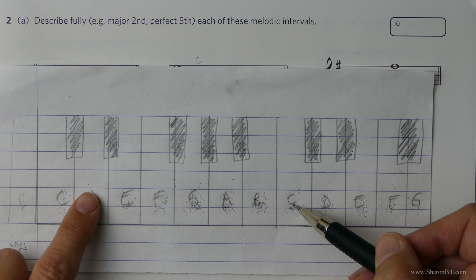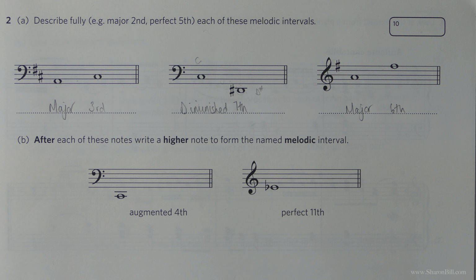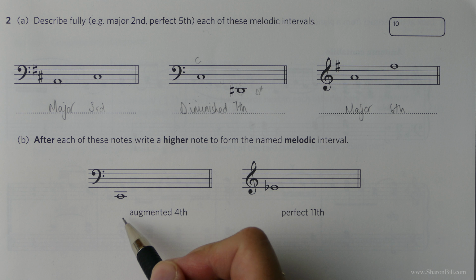There we go. So you're always treating your lowest note, whichever order that comes in, as the key note, as your tonic. So here we've got a 1, 3, 5, 6. So that's half marks straight away. So our lowest note here is A, and we're going to F sharp, and we know that F sharp is part of A major scale, so that fits in. That's a major sixth. Let's have a look at this next one.